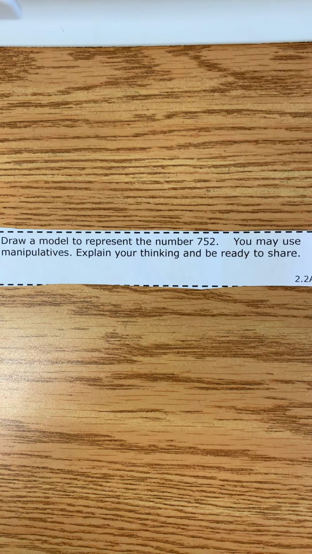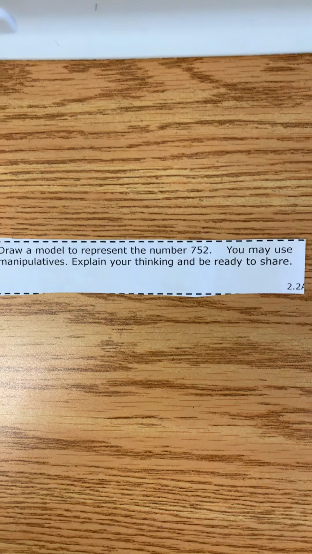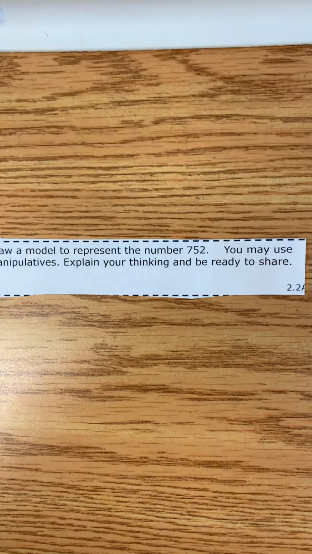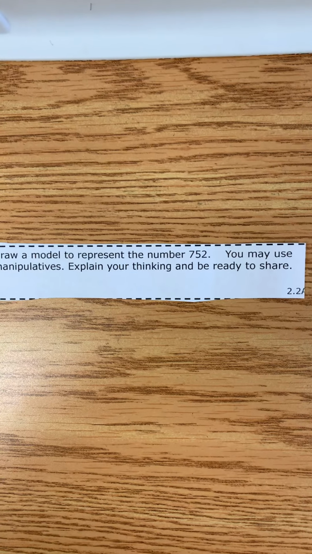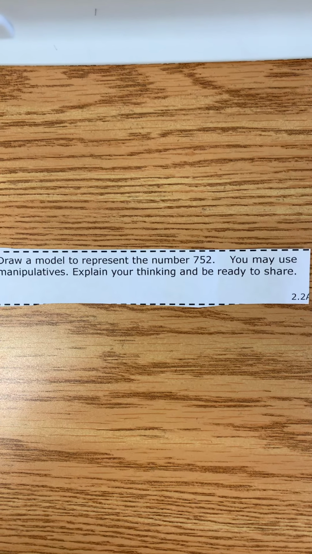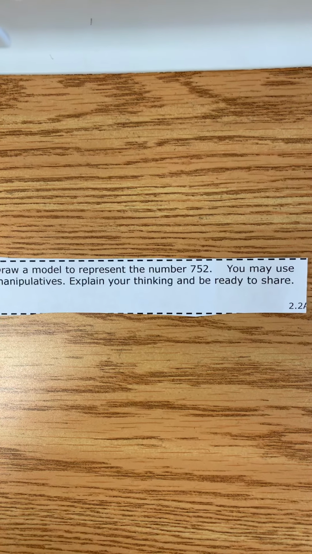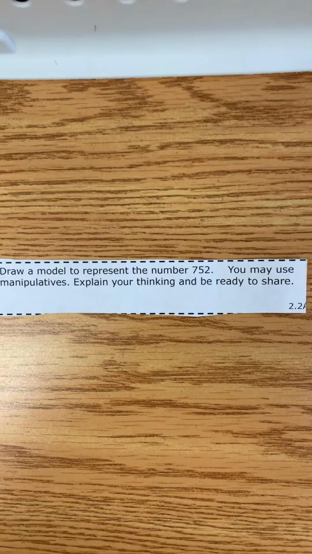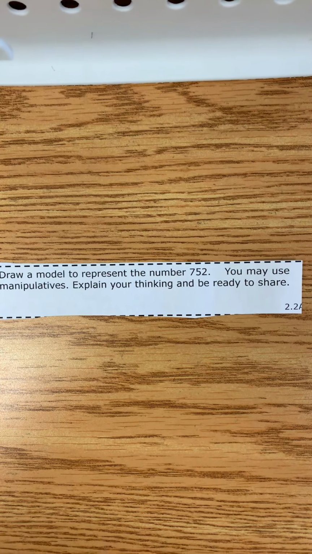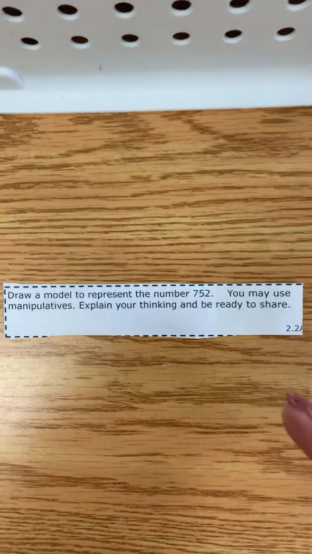I'm not sure if you guys have the actual hundreds, tens, and ones blocks. But remember, we draw our hundreds with the big squares. We draw our tens with just straight lines, and you can draw your ones with either small squares or small circles. And then make sure you can explain your thinking. Show me how you drew your picture. So go ahead and pause this and work out the problem, and then join me back here.